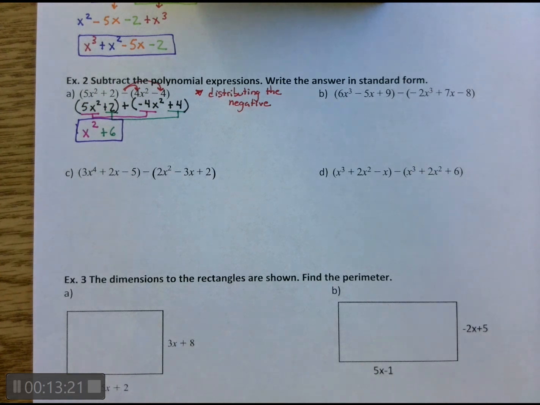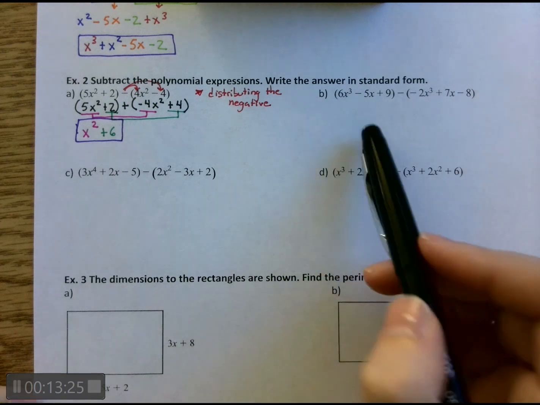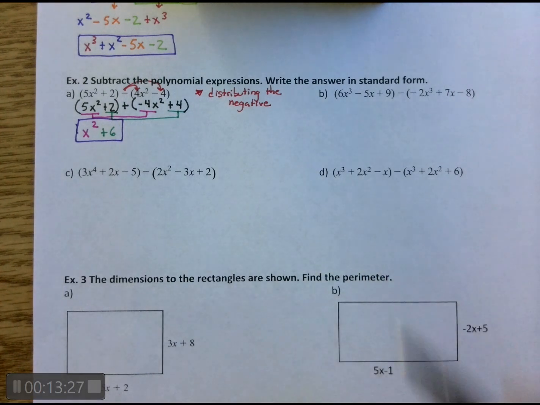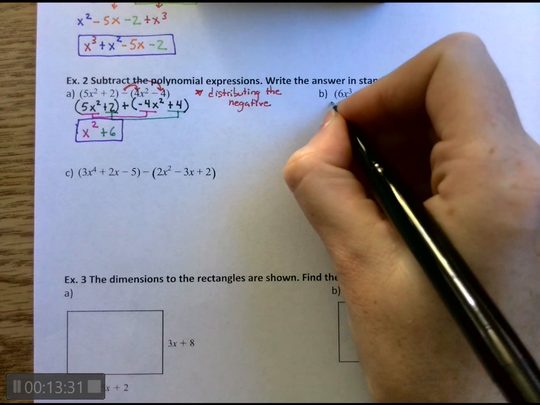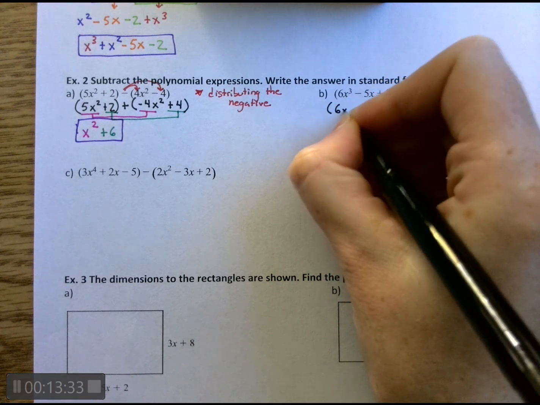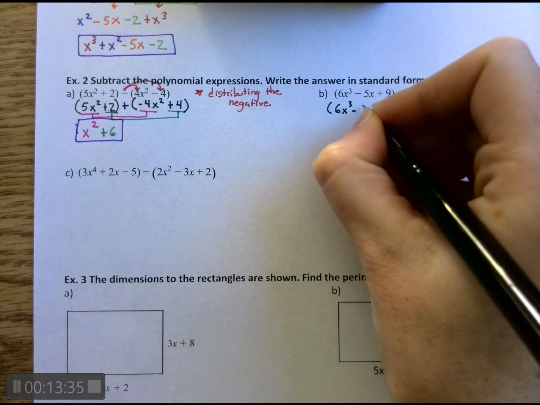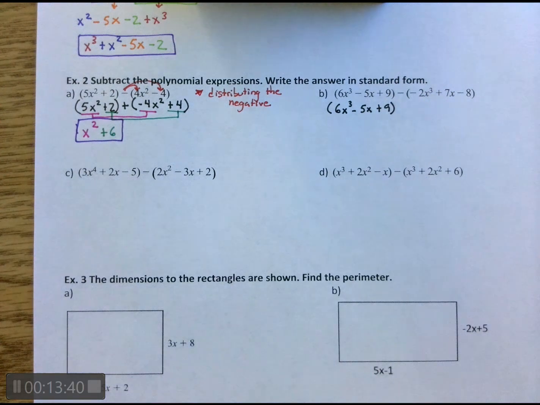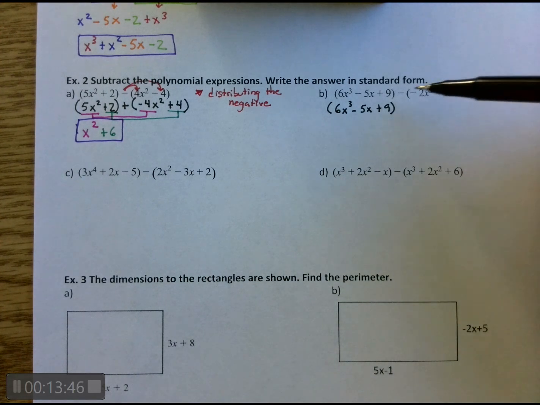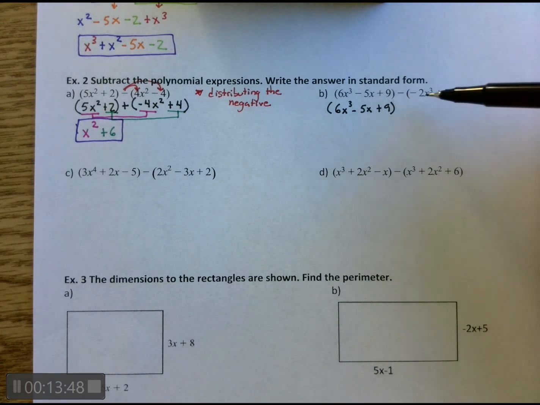Okay, you guys ready for this? We're going to do it again. Alrighty, so for B, okay, I always copy down the first parentheses. So we have 6x cubed minus 5x plus 9. Remember, do not change the first parentheses. And now we're going to distribute the negative, which means change all of the signs.